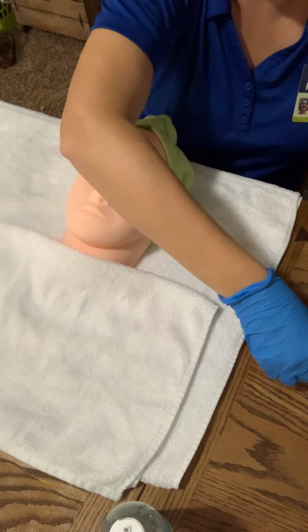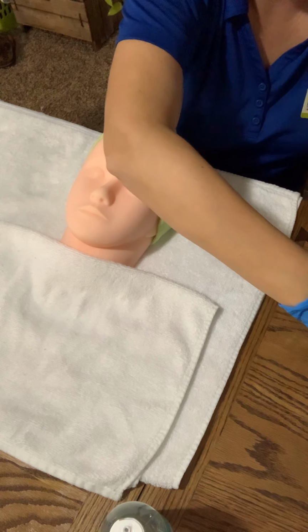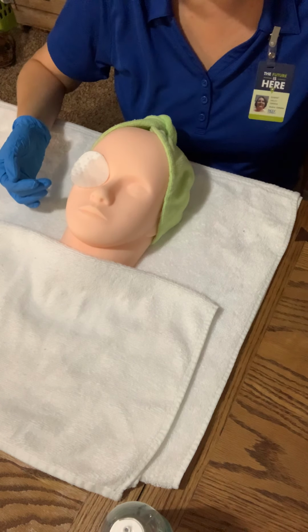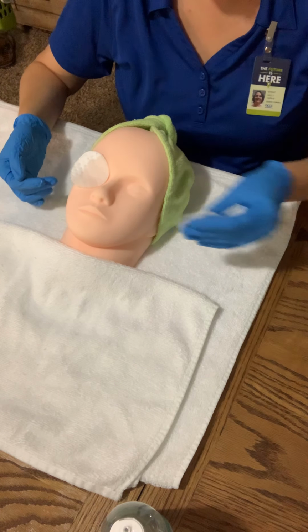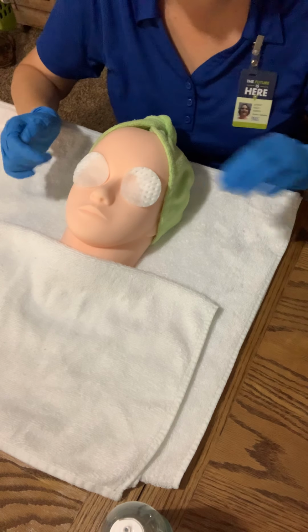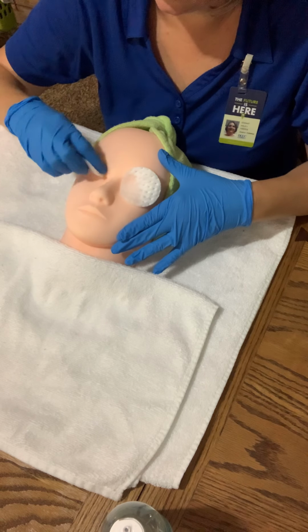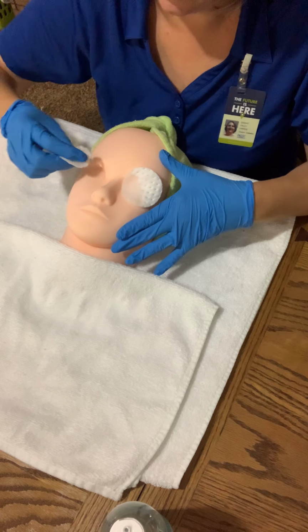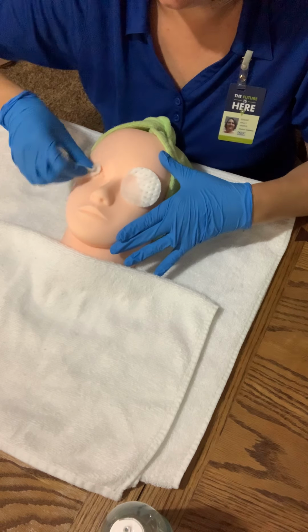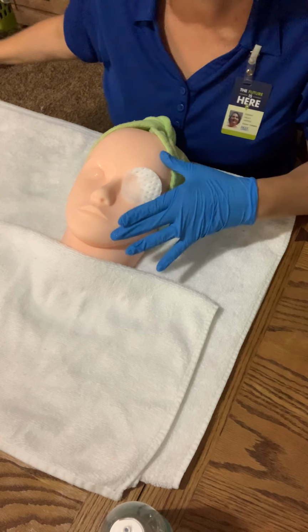So we're going to start with cleaning the client's eyes. Makeup remover. Dispose of that.